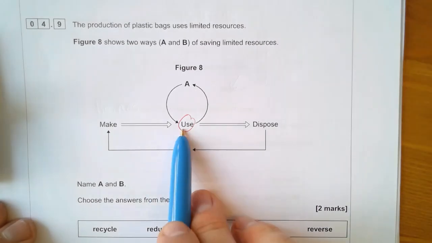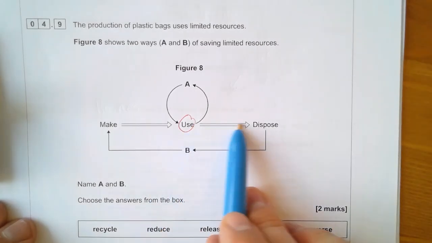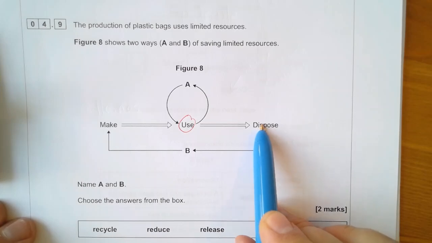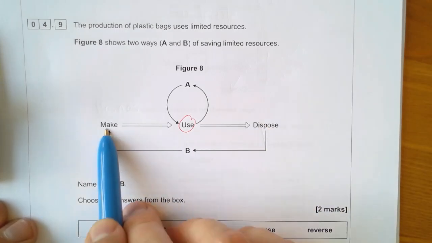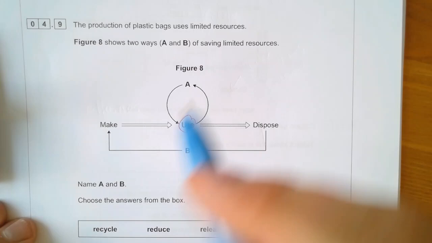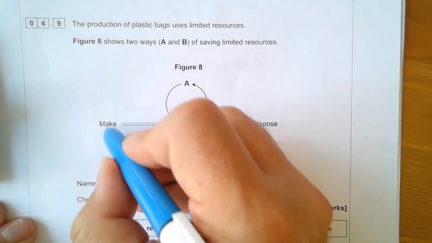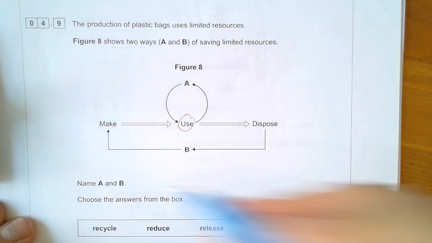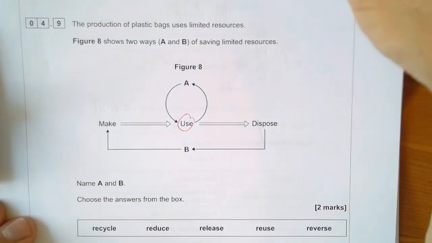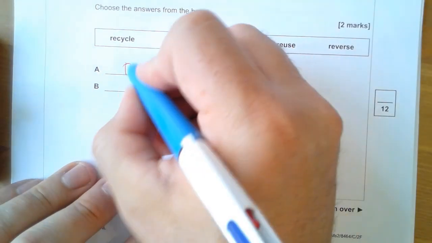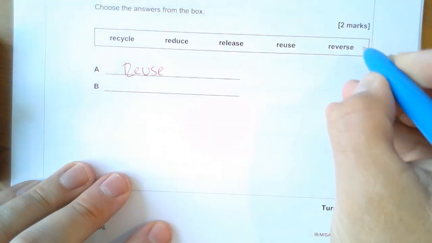So normal plastic bags you just throw away, or you can recycle them, and then they can go back by this process and they can be made into something new. So this part here represents reuse. This branch down here is making something again using the same materials, that's recycling. So A was reuse and B was recycle.